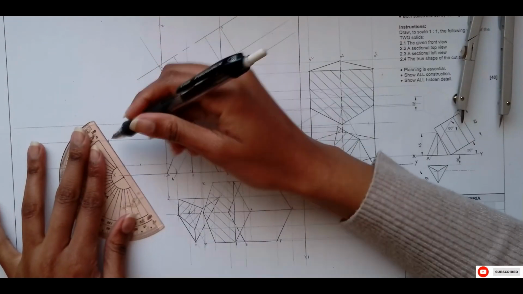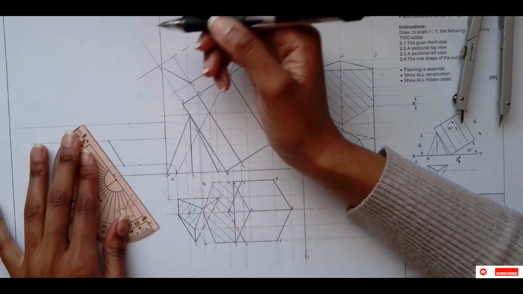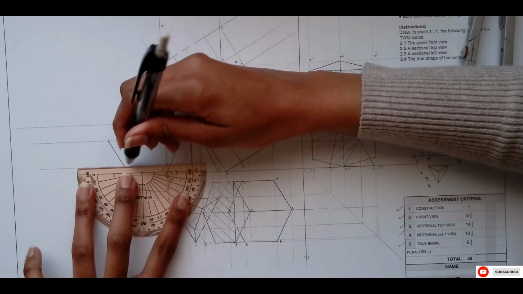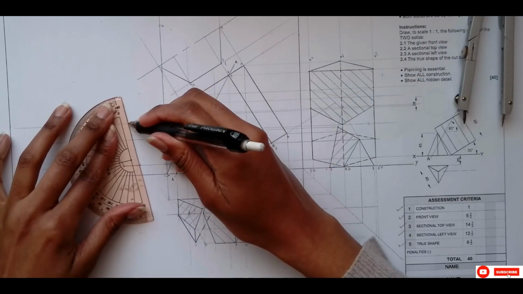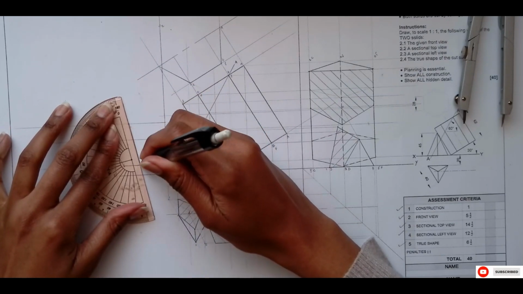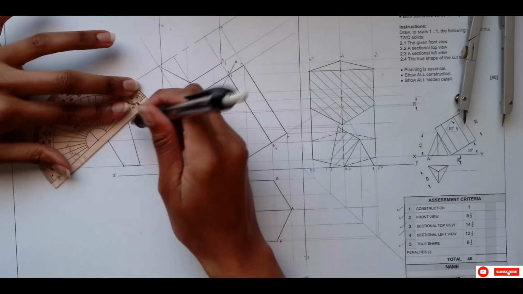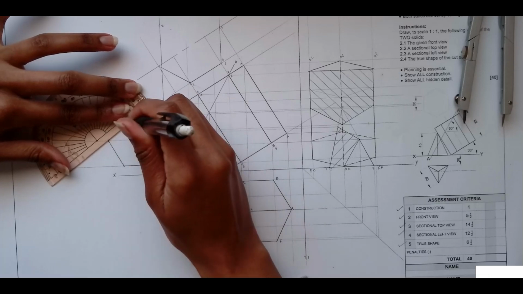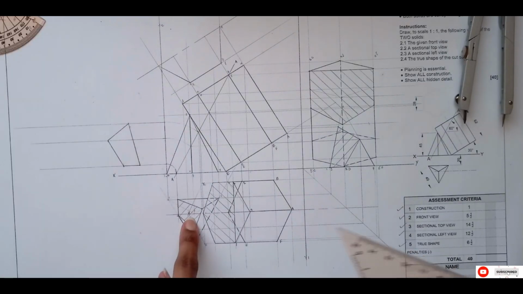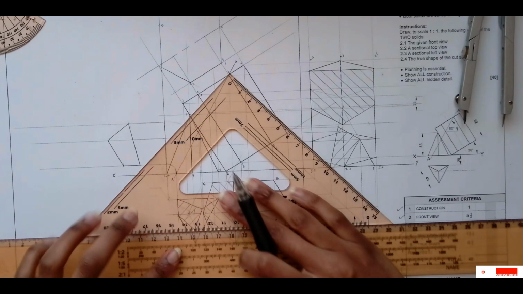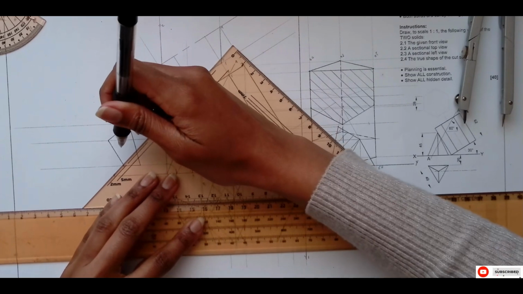And I have my 4 points that I can then join. And once you have it, you hatch it the same way, same direction, same size as you were hatching the pyramid.